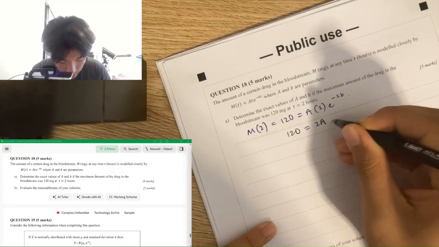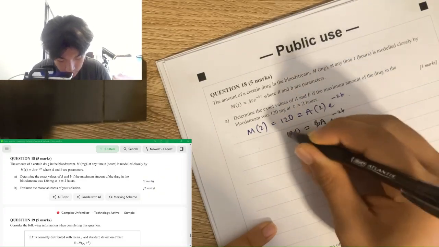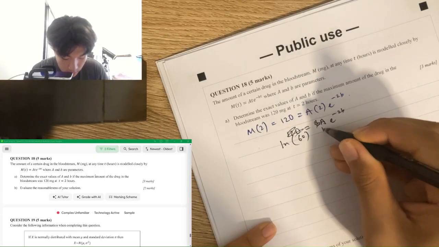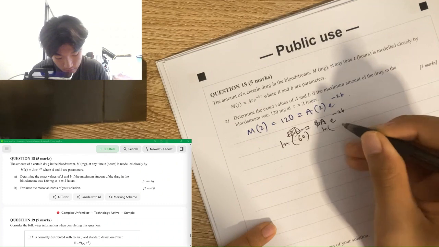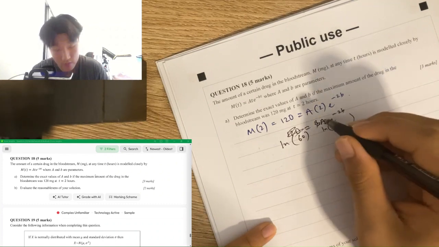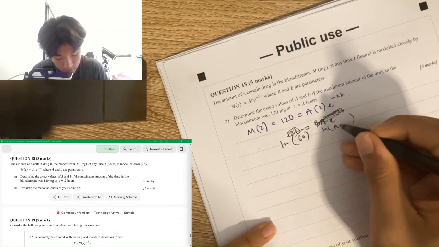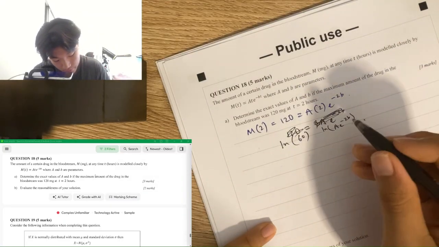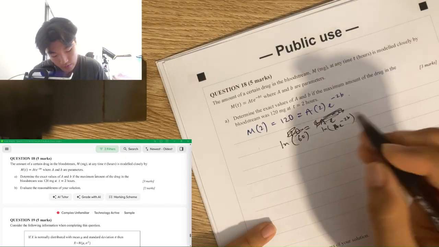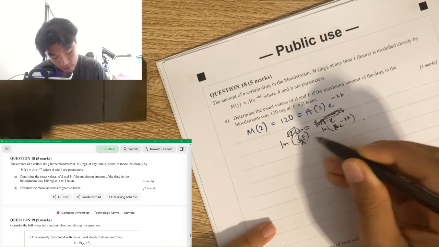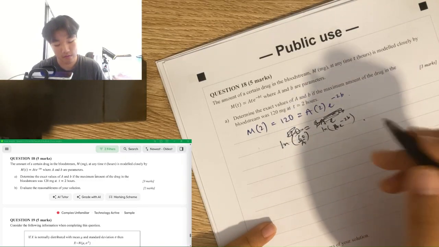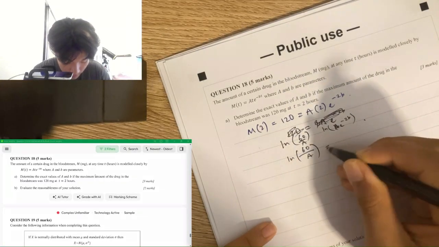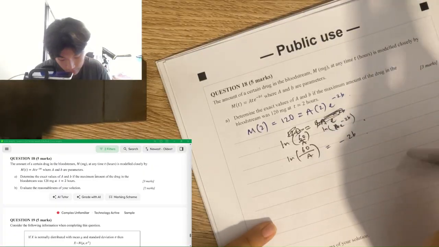So 120 equals 2a e to the negative 2b. Then we divide, so it gives 60 equals a e to the negative 2b. That's a terrible bracket. This should have been divided to the other side, actually. So now it's divided by a. Yep, ln of 60 over a equals negative 2b.